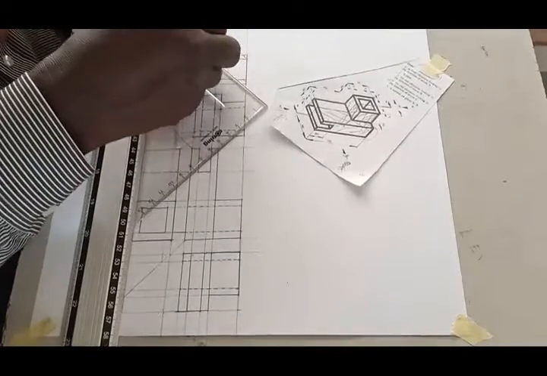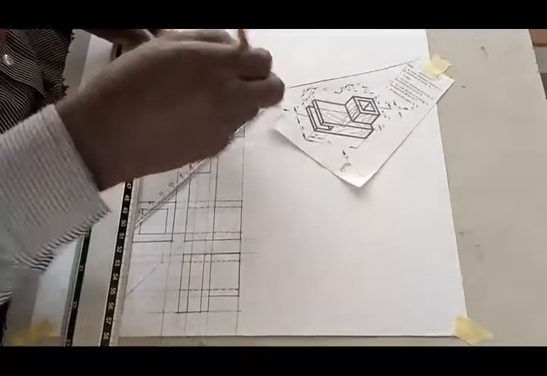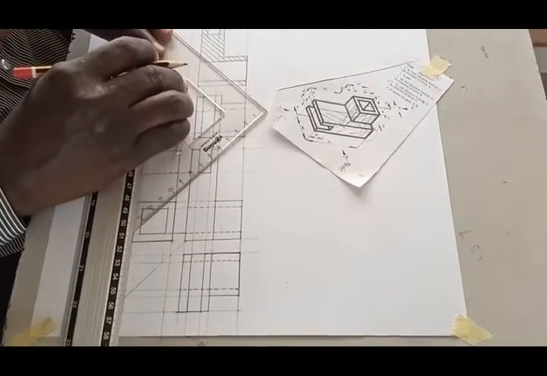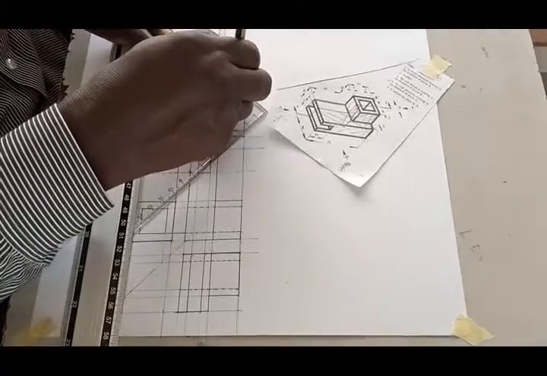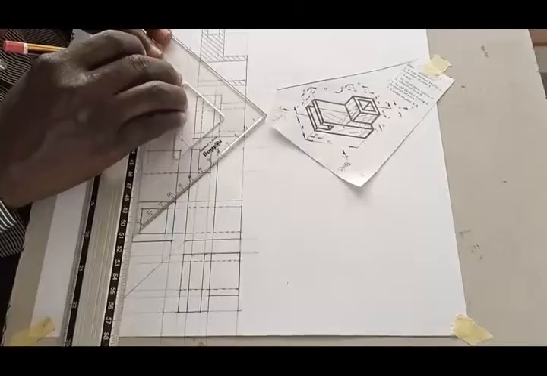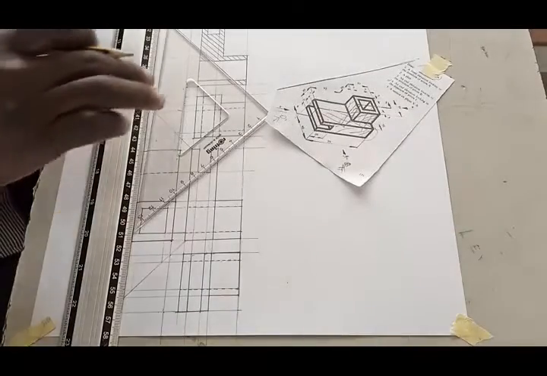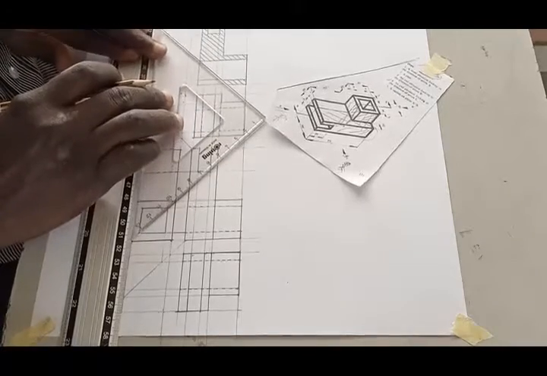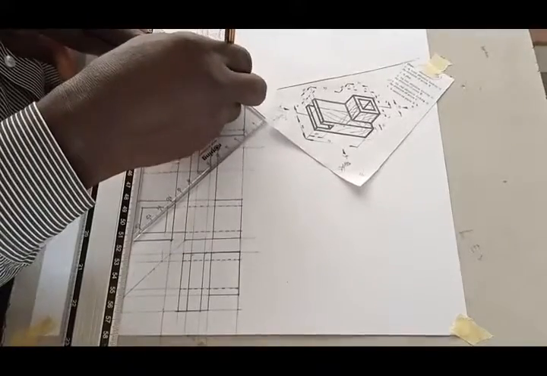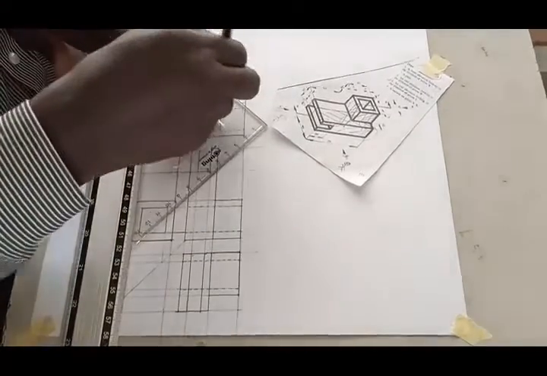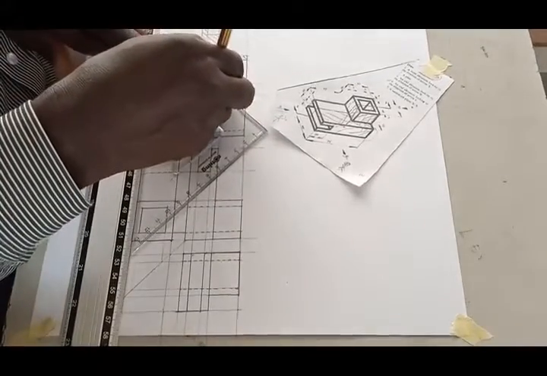You can see that I did not section the hole. That is another rule of sectioning. You don't section holes. You leave it like that. You don't section hole. You don't section flange. So you try as much as possible to ensure that your section lines are evenly spaced as much as possible.